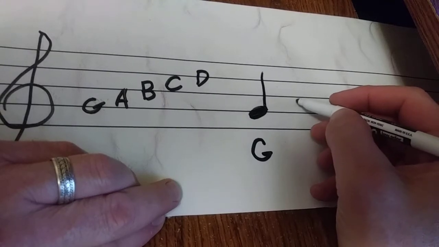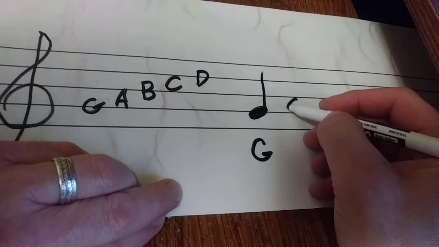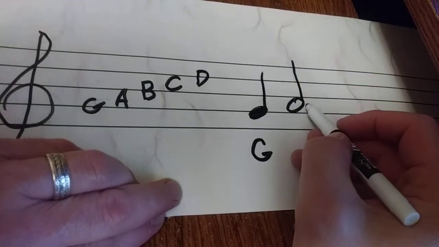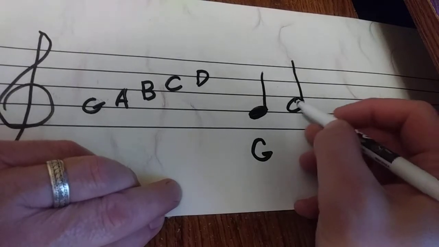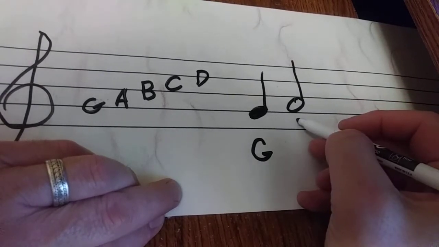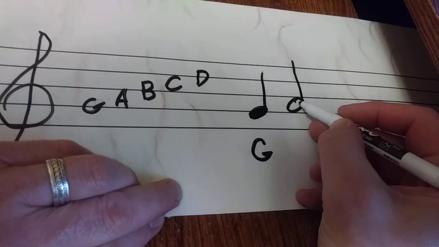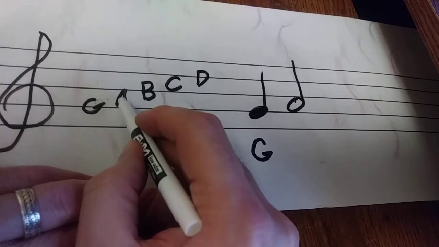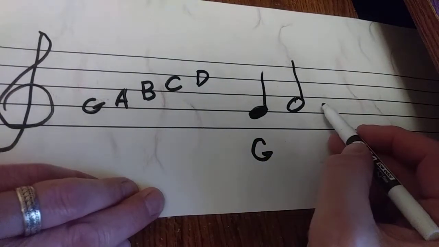So if I see a note over here, let's say it's a half note. Well, where is that half note? That half note is inside a space. It's between two lines. It's the second space. Here's the first space because it's the bottom. Here's the second space. What letter goes with that second space? A. This second space is always an A.